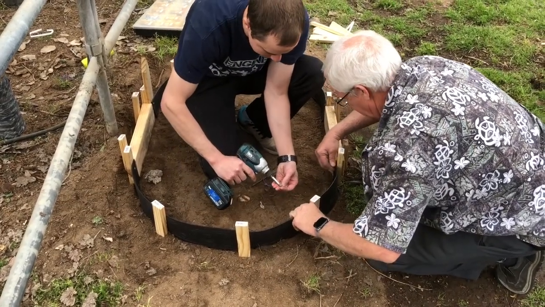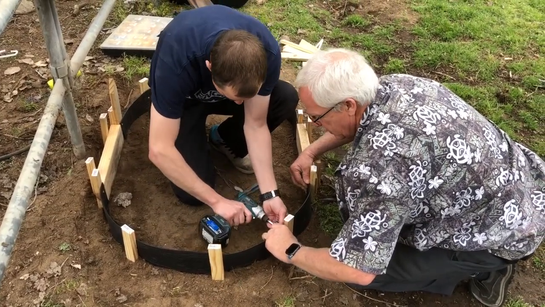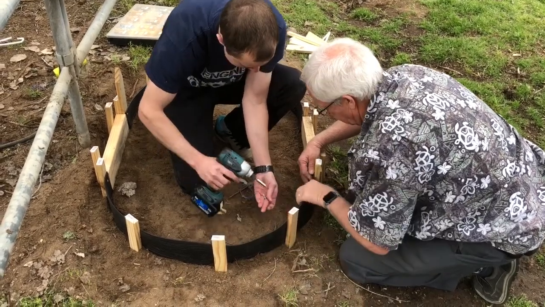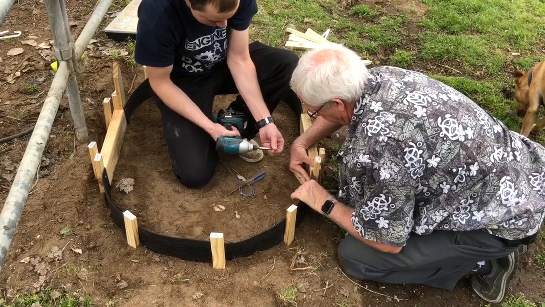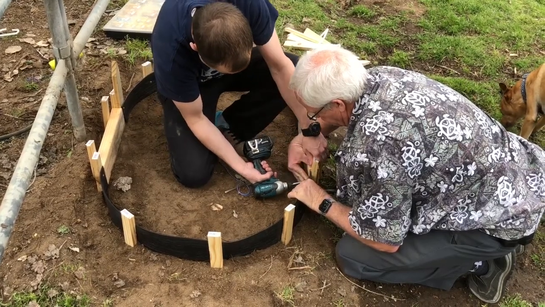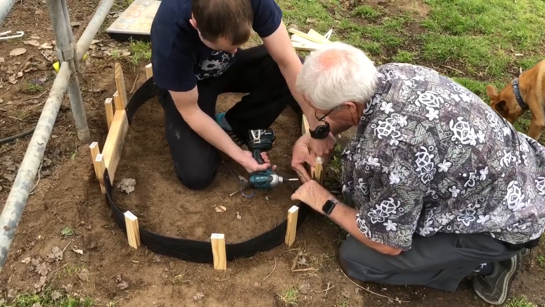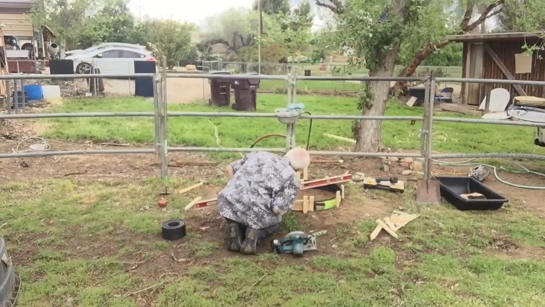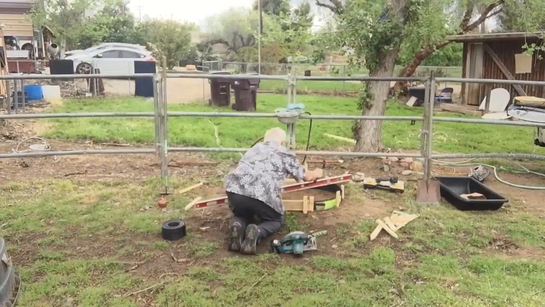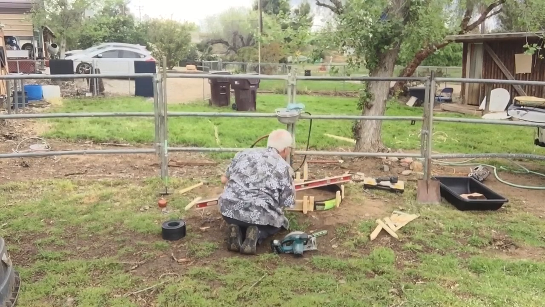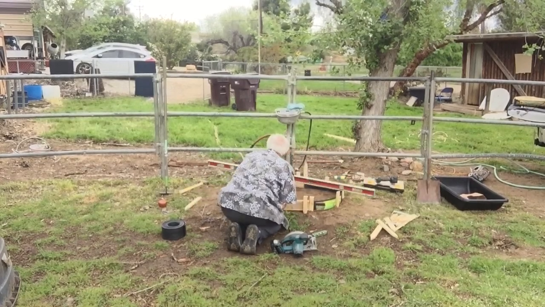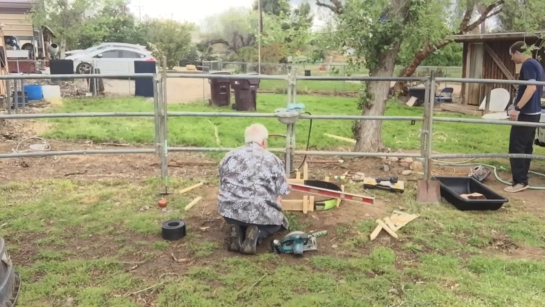Paul uses a drill to put the flexible border in place. Mr. Benner uses a level to make sure everything is flat. That's pretty good.